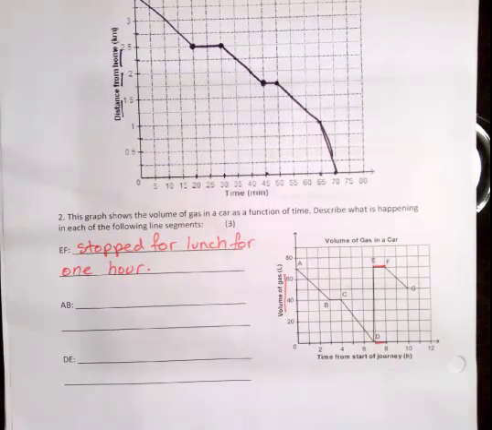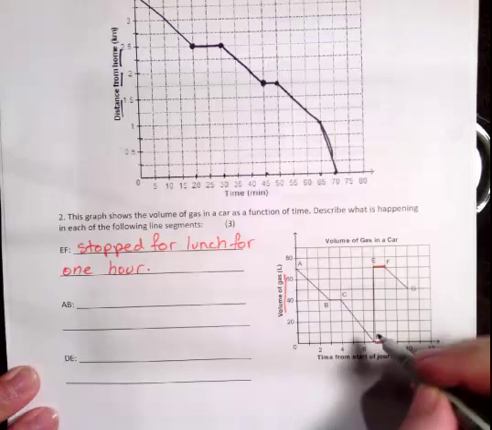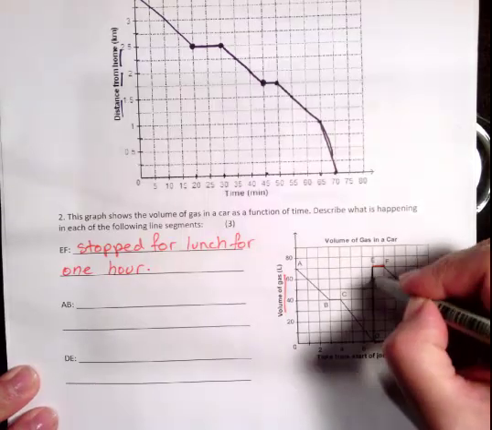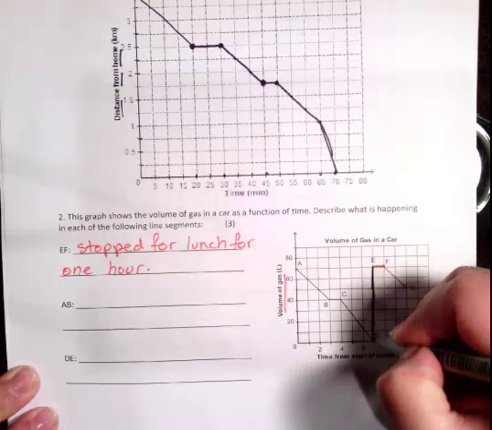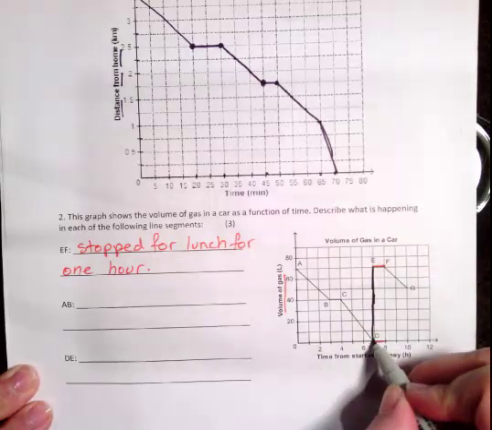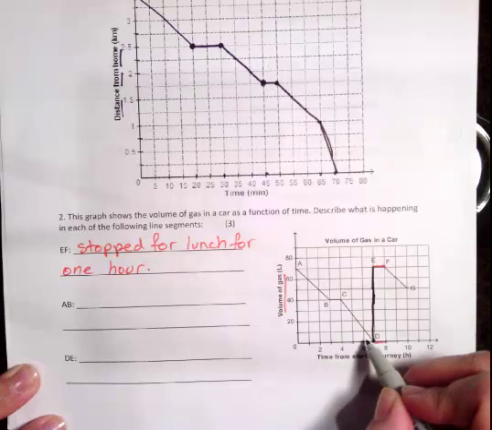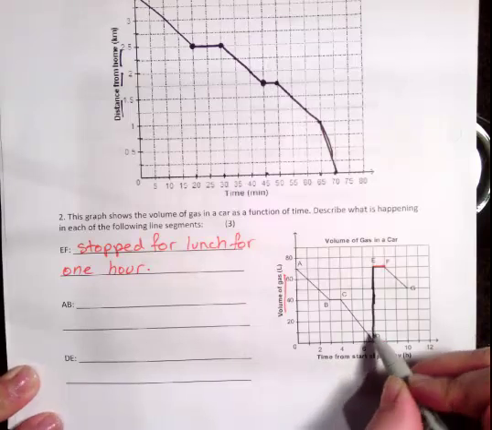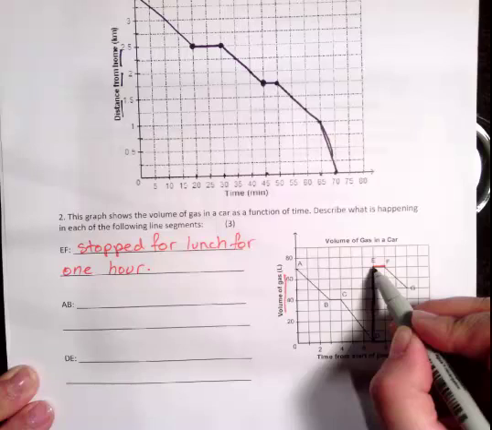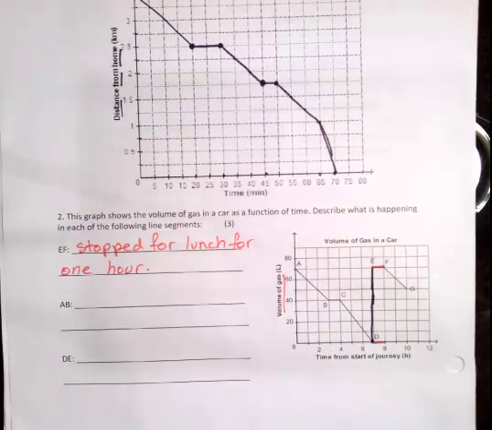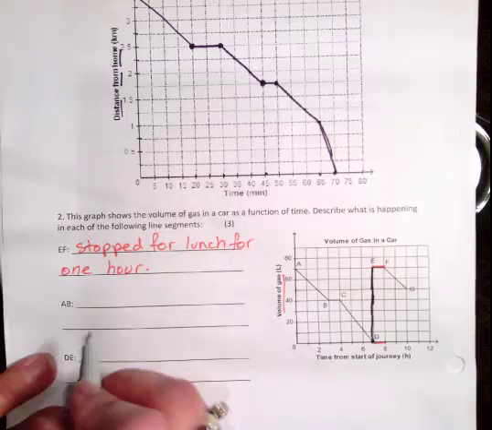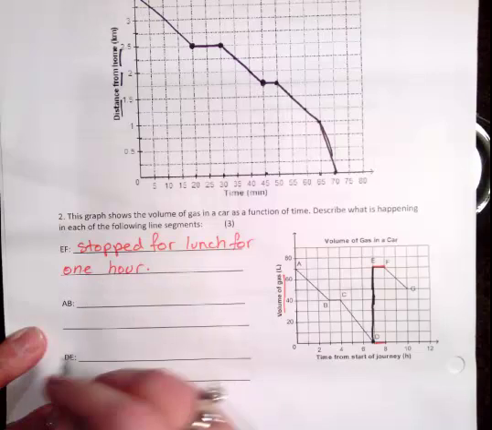Okay, so right here in DE, let's see this line. So that's this line right here. What do you notice happening? The volume of our gas was pretty much at 0, and then all of a sudden, very quickly, it reaches around 70 liters. So how does your gas tank fill up that quickly? Well, they filled their tank up with gas. So they're at a gas station and they filled up with fuel.